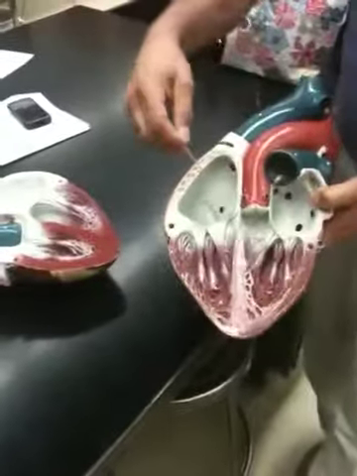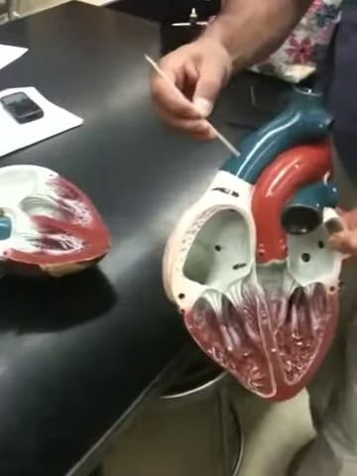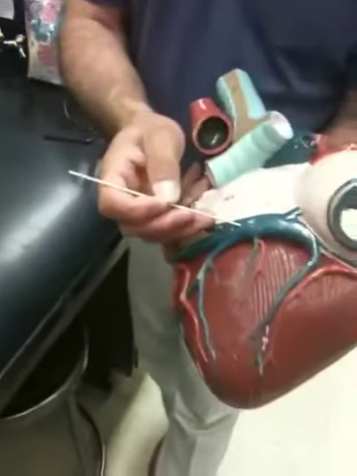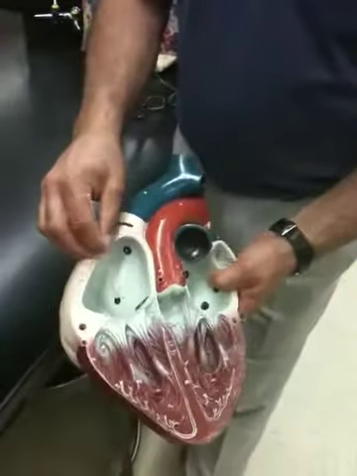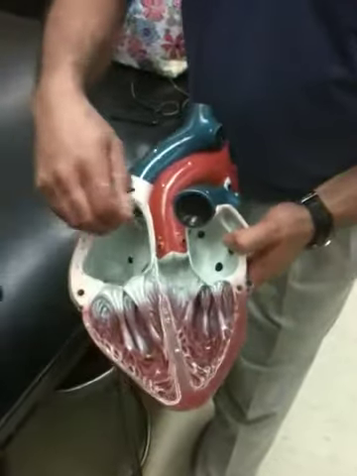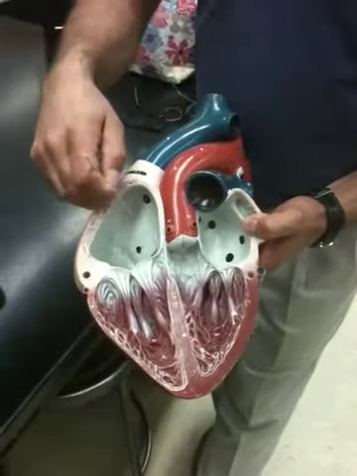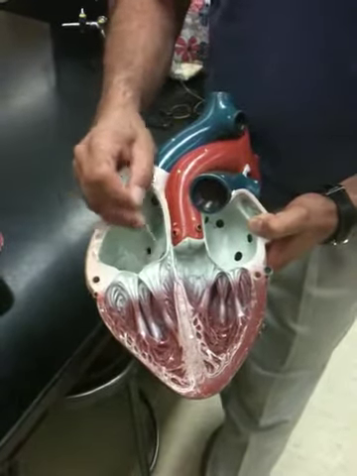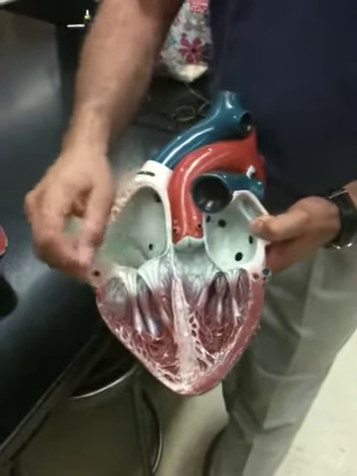is going to return into the right atrium by the superior vena cava, the inferior vena cava, and the coronary sinus. Here's the opening to the coronary sinus. This is the right atrium. Well, the venous return enters here and then travels through the tricuspid valve into the right ventricle.